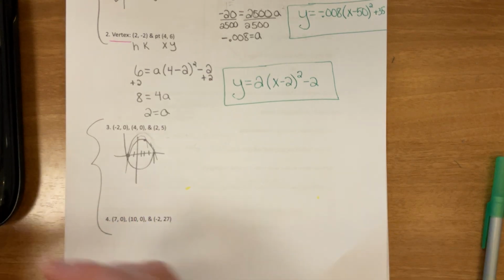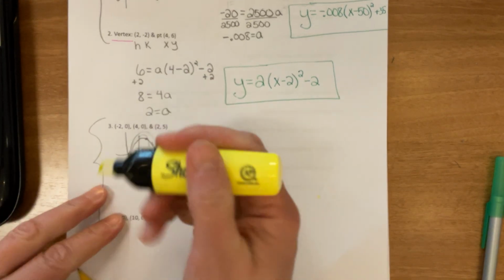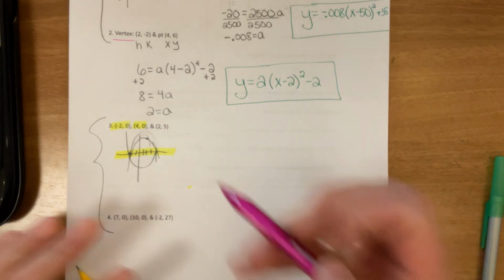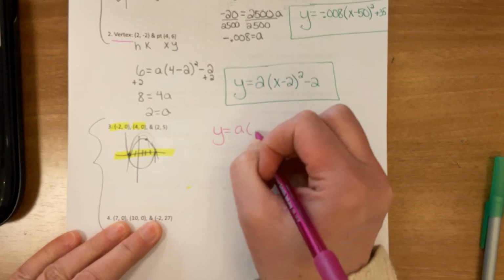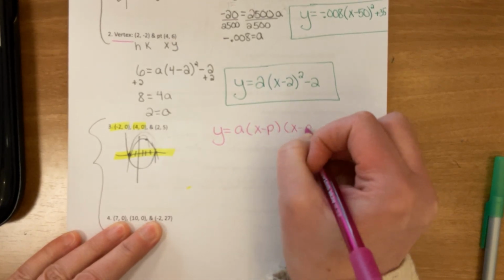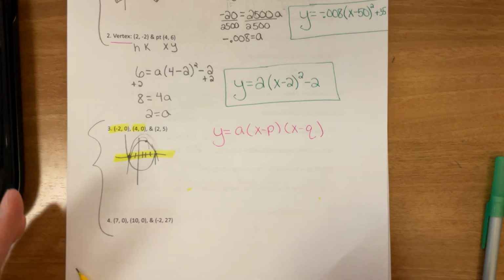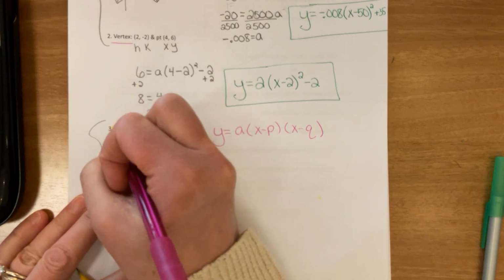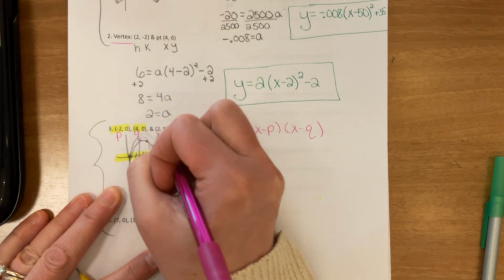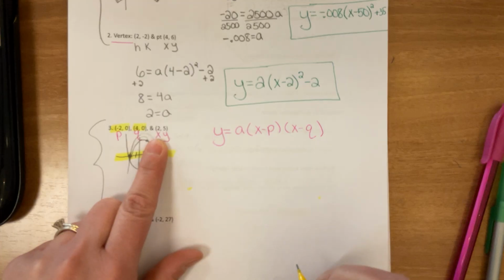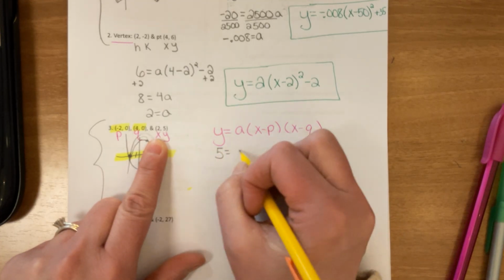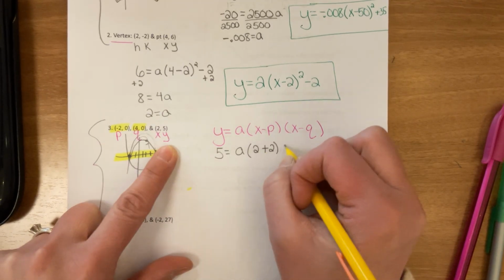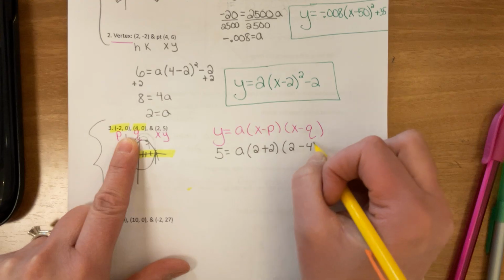So what we do know though is that these are the intercepts. So if we use intercept form, which again, do you see how we keep switching between the forms? If we use intercept form, then we can calculate. Now, I'm thinking this thing is going down, but again, I don't know until I calculate it. So here's my P and my Q, and this is my X and my Y. So once again, I'm just going to start plugging stuff in. So 5, and then I'm going to plug in my X, then I'm going to plug in my P, then I'm going to use my X again, and then I'm going to plug in my Q.